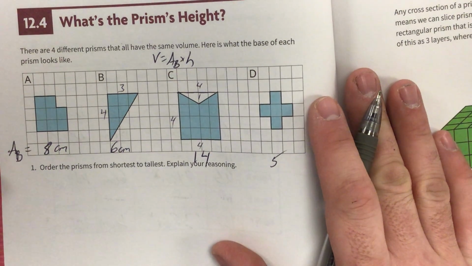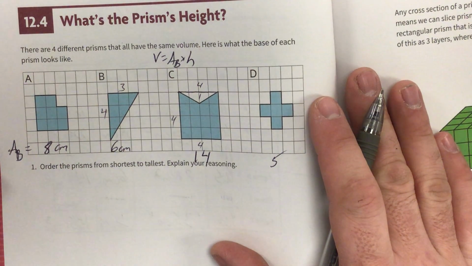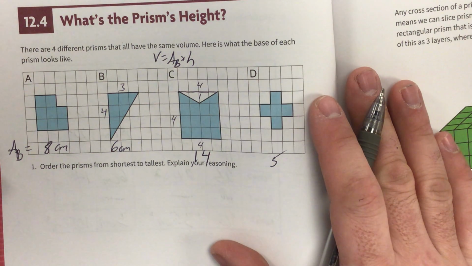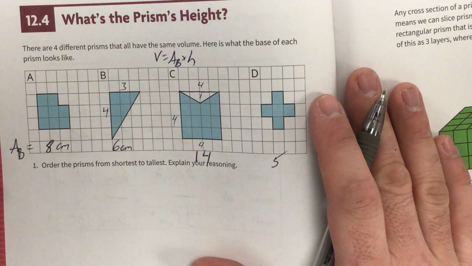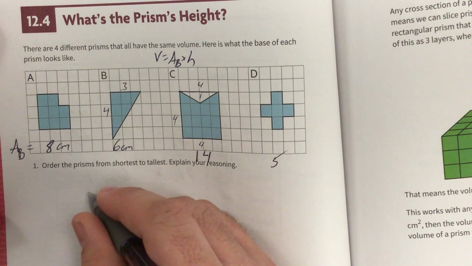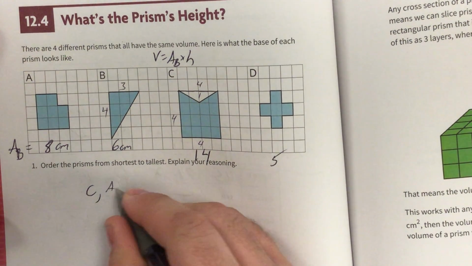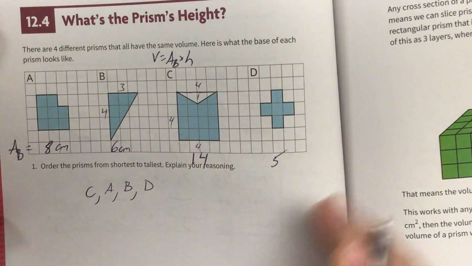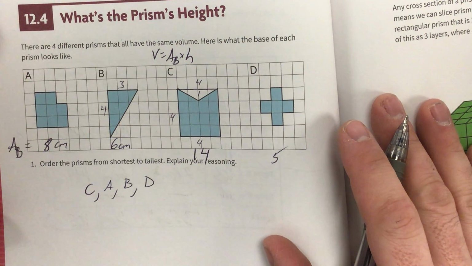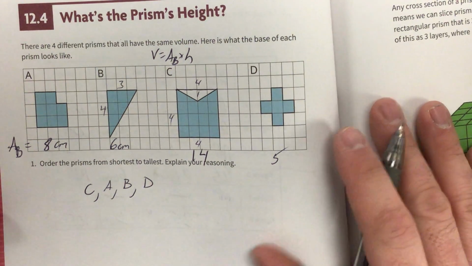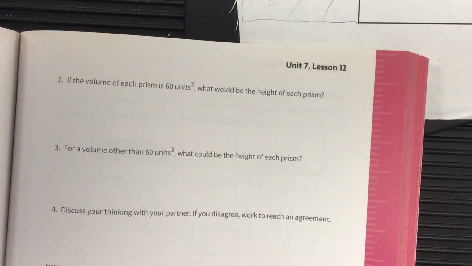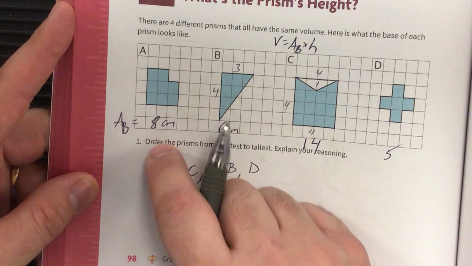Okay, remember the bigger the base, the shorter it's going to be. Colin. Explain your reasoning. Big base, small height. Question number 2. The volume of each prism is 60. What would be the height? So remember, area of the base times the height must be 60.